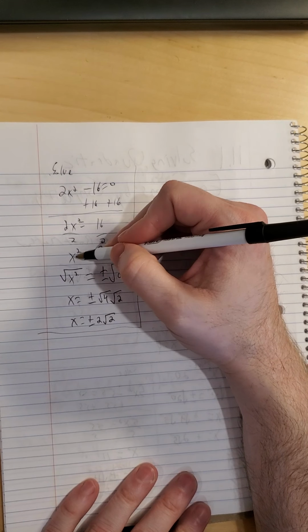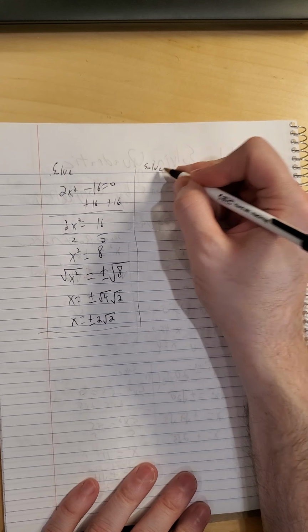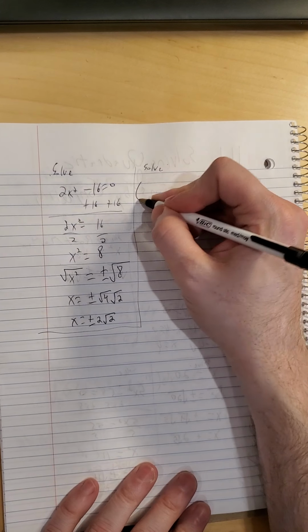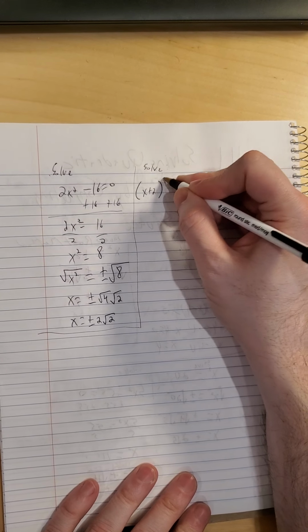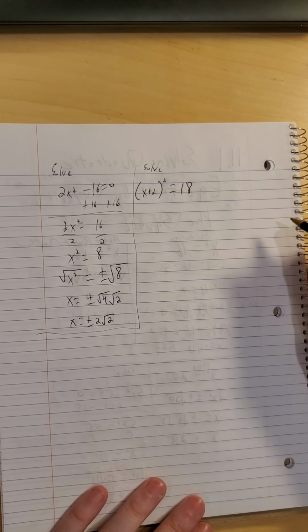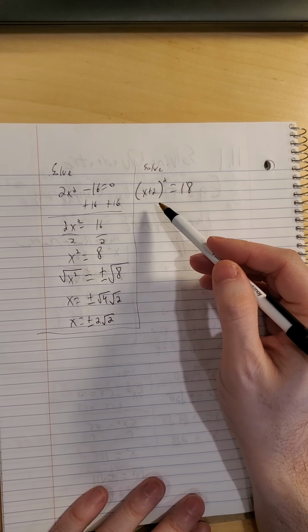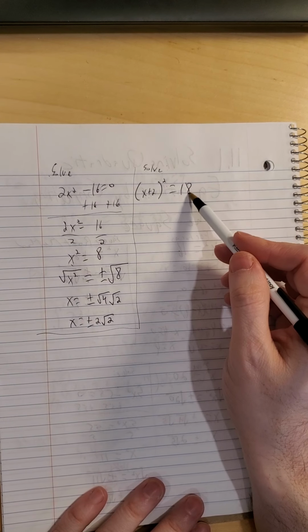Now, it won't always be just an x that is squared. Occasionally, we'll be asked to solve something else that has that same basic format, but more going on that is squared. So we'll start with x plus 2, quantity squared, is worth 18. We still have the format of square equals constant.